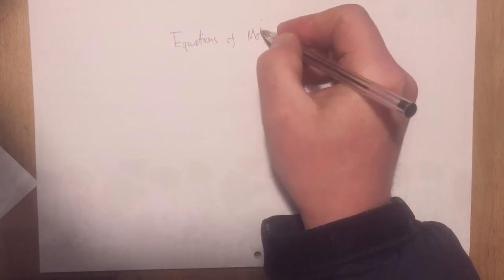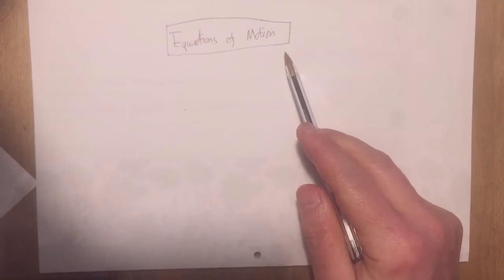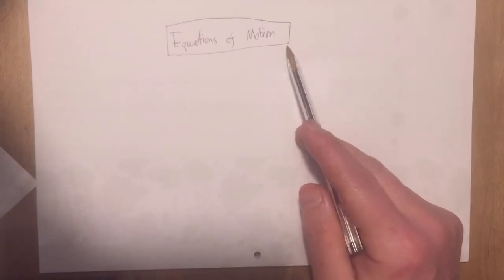Now you might be thinking, well, equations of motion, did we not look at that at Higher quite a lot? And the answer is yes. In fact, we looked at it at National 5 and Higher. The only difference is this is equations of motion, slightly amped up. We are going to the max on this one.